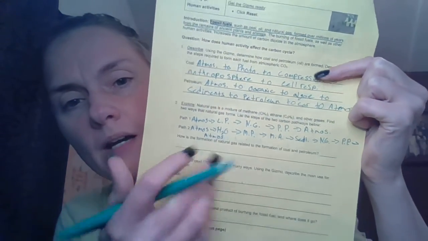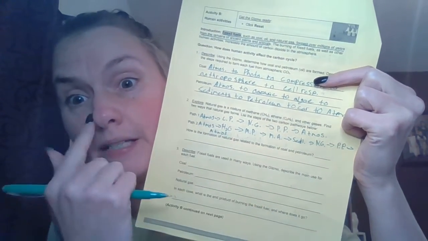ATMOS. Okay. So we got that one done. All right, we got that one done. So these are them. Again, my stuff is all backwards for you, and it's really hard to read, but that's perfectly okay because it's my answer key.